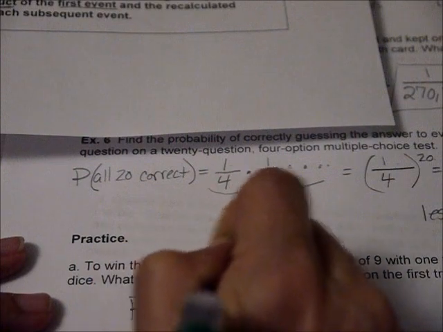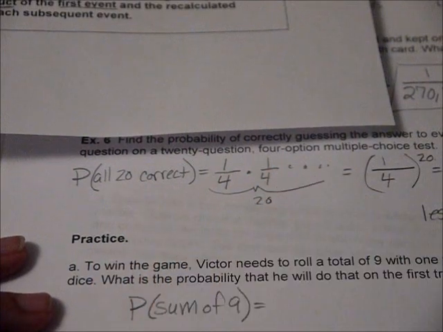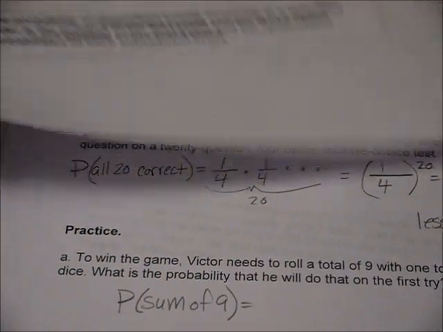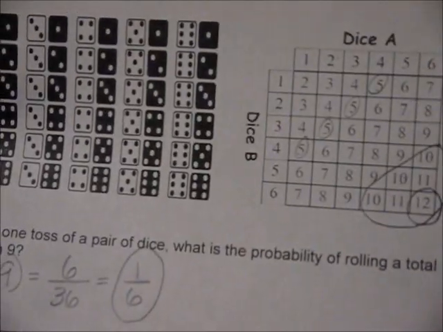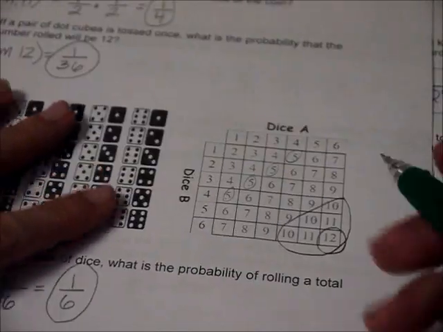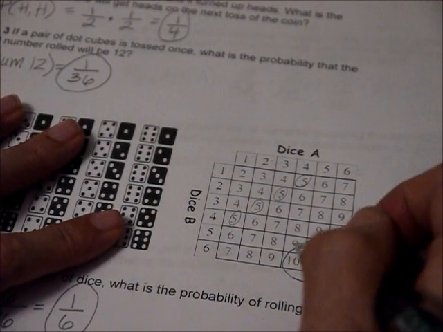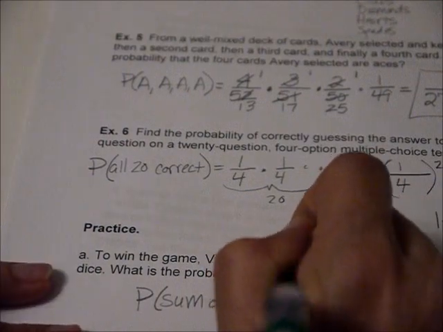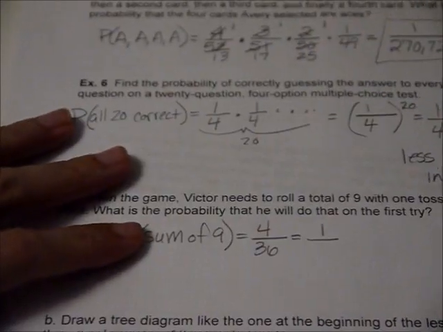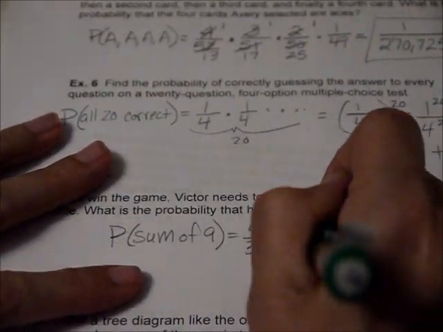So I'd say sum of 9 in his first roll. Okay, so we look here and see. The sum of 9 happens here, here, here, and here. 1, 2, 3, 4 out of 36 outcomes. So 4 out of 36 equals 1/9.